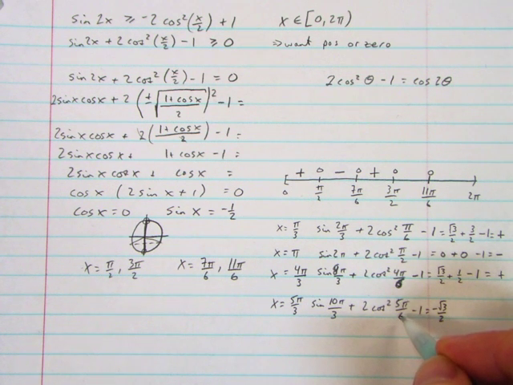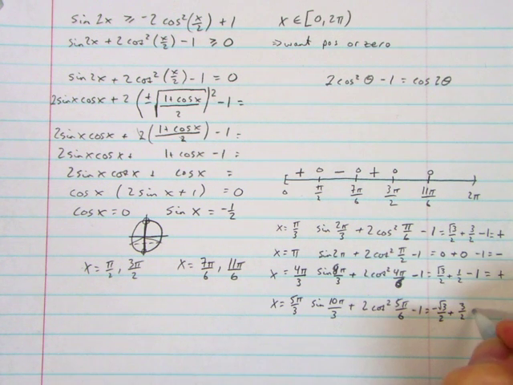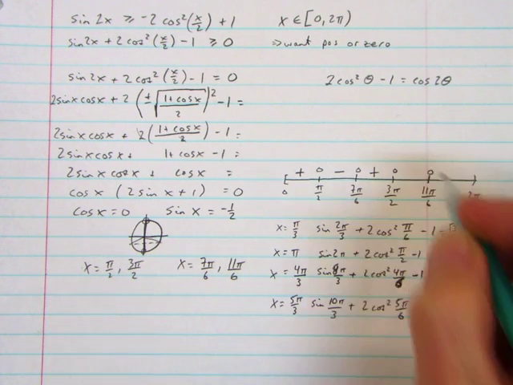5 pi over 6 is in the second quadrant. It has a reference angle of pi over 6. Cosine of pi over 6 would be square root of 3 over 2. In the second quadrant, it's negative. When we square that, negative square root of 3 over 2 squared will be 3 over 4, multiplied by 2, and we'll get positive 3/2. And then minus 1. Again, this number, root 3 over 2, is about 0.86, so we have a negative 0.86 plus 0.5, and this will give us a negative number.